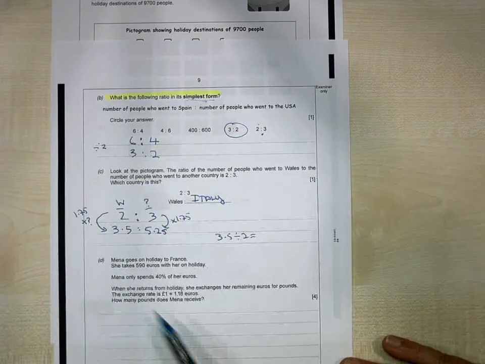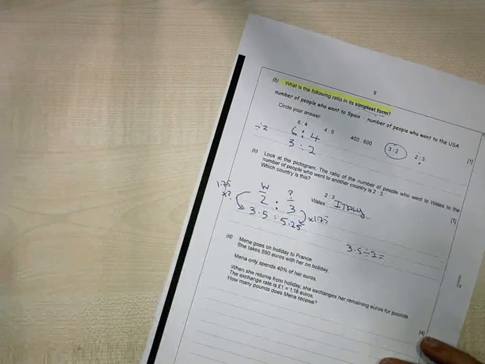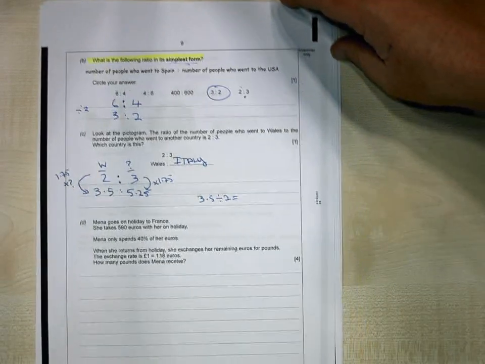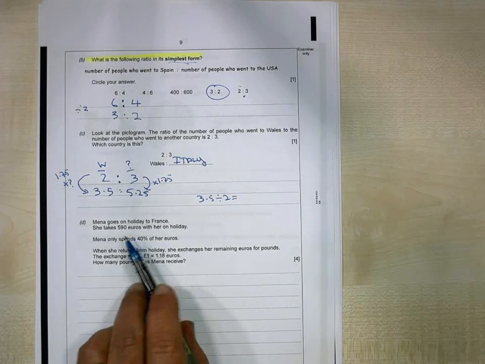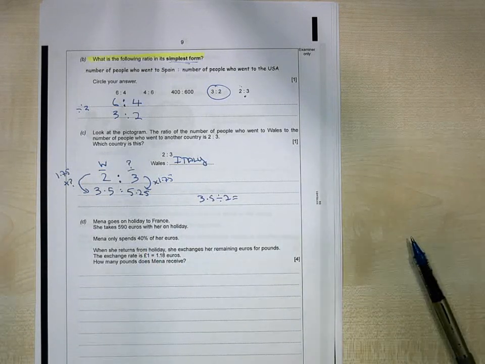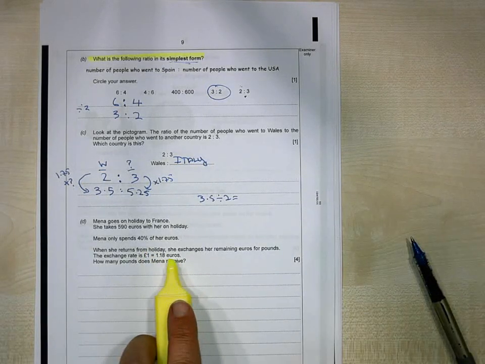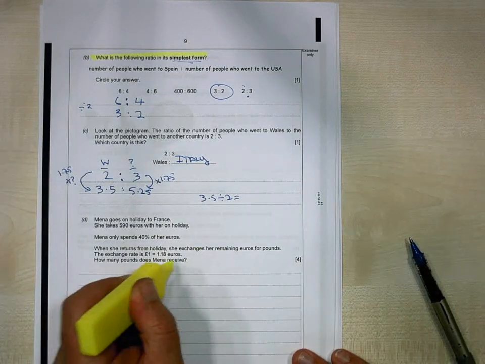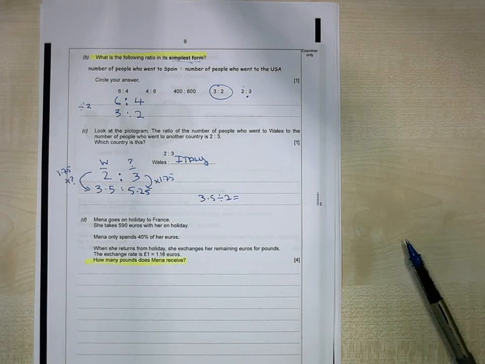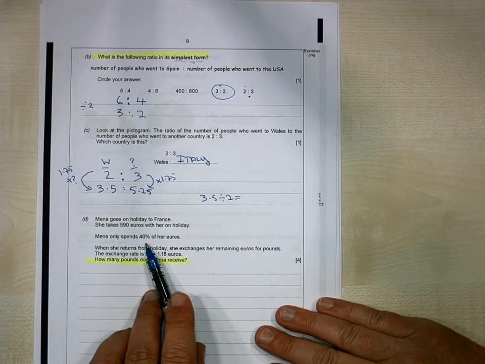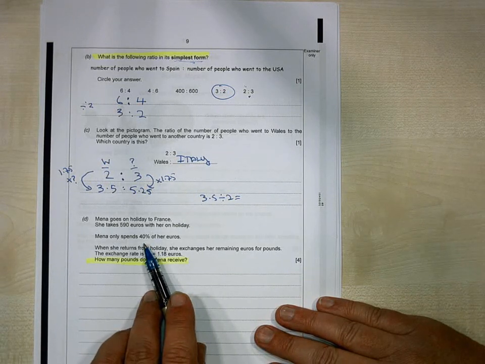D. Mena goes, so we finish with the graph. Mena goes on holiday to France. She takes 590 euros with her on holiday. She only spends 40% of her euros. When she returns from holiday, she exchanges her remaining euros for pounds, and the exchange rate is £1 is 1.18 euros. How many pounds does Mena receive? So she spends 40%, so she brings back 60%.